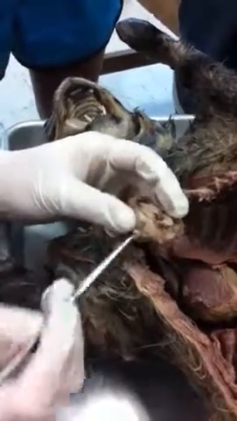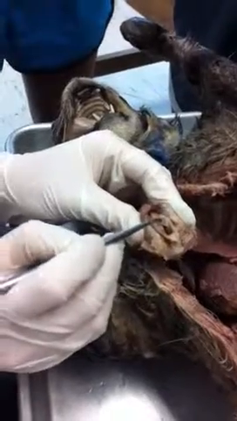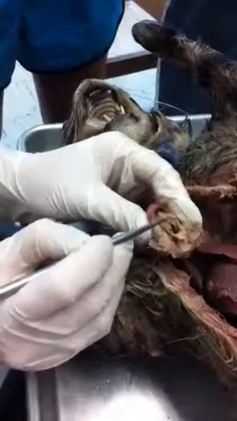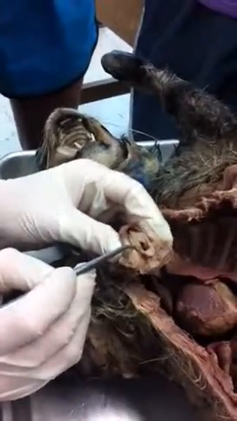Within the larynx we have our vocal cords. We have ones that are more medial located, which are what? True vocal cords, and the ones laterally located are false vocal cords.